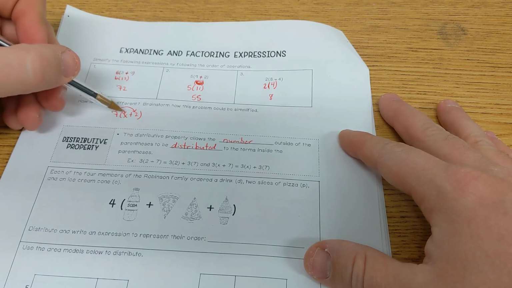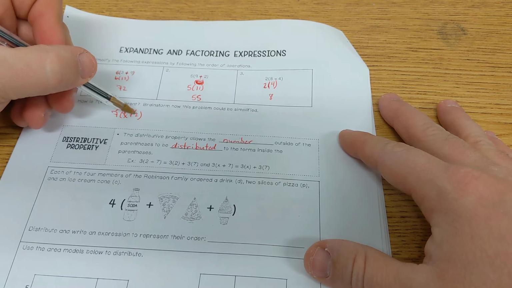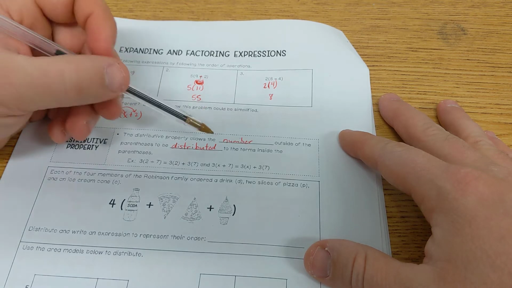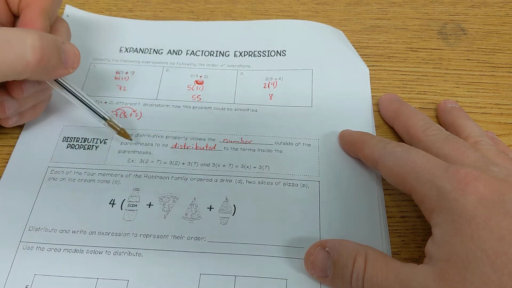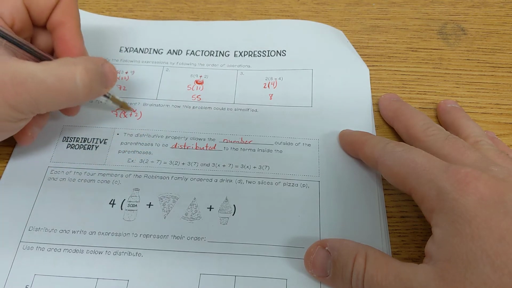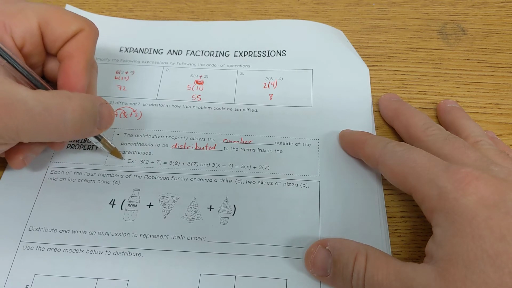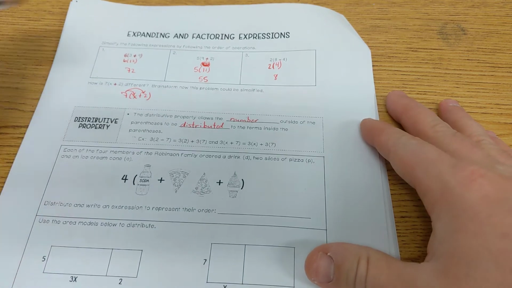Okay? So we're going to multiply 7 and x. We're going to multiply 7 and 2. Okay? To the terms inside the parentheses. Okay? So here's an example down here, but I'm using this one. You can always look on your printout or on the packet information at the top of the page. Okay?